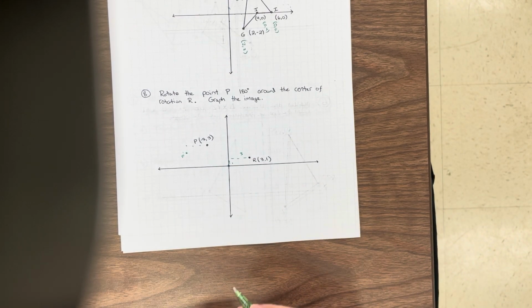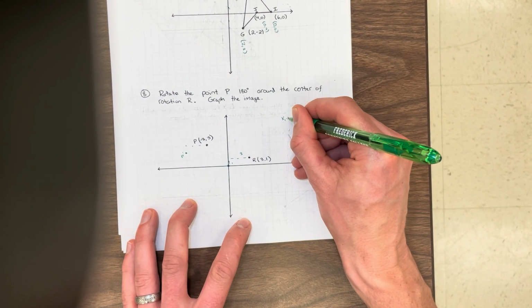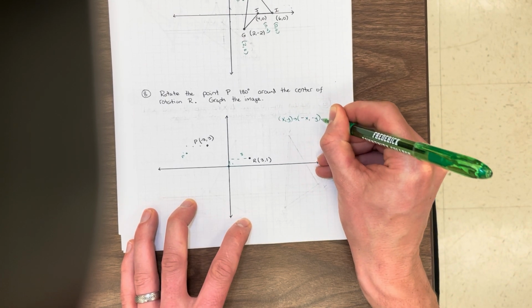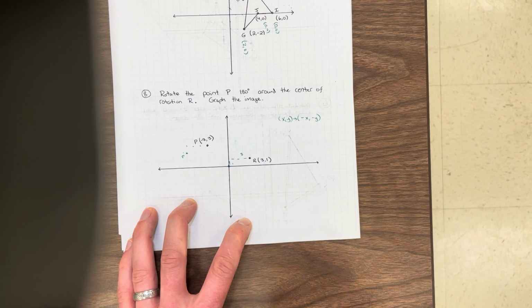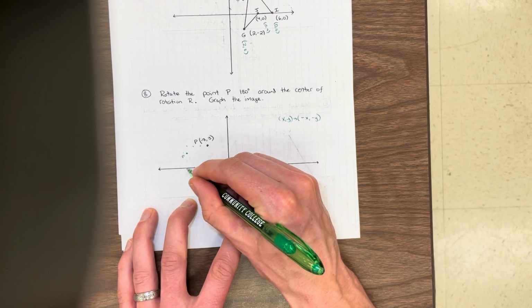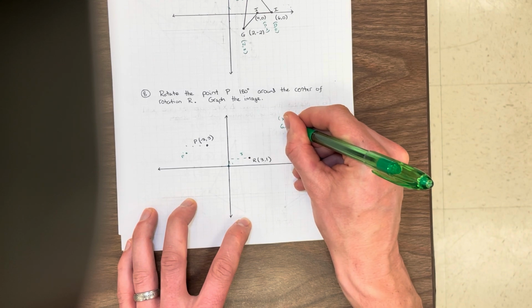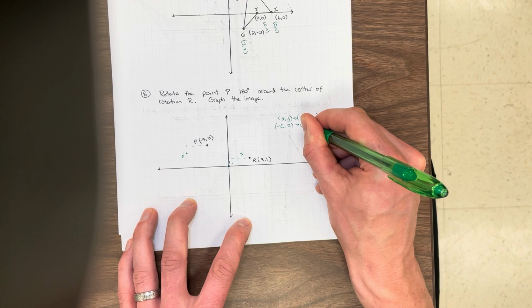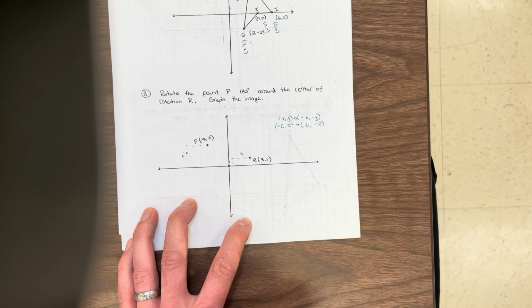Then we do our rotation of 180 degrees. (x, y) becomes (-x, -y). They both change sign. So this is currently at (-6, 2), which is going to become (6, -2).